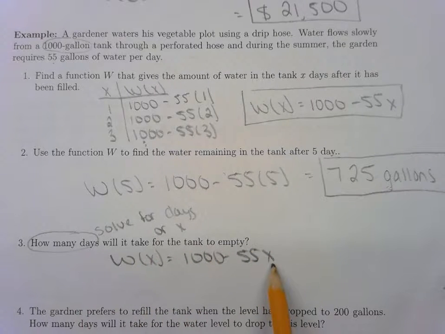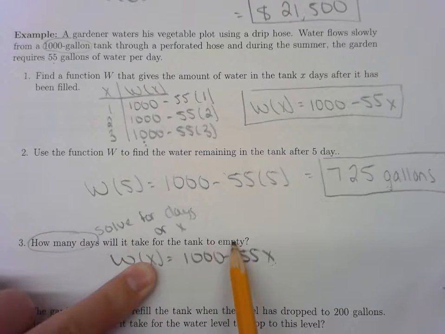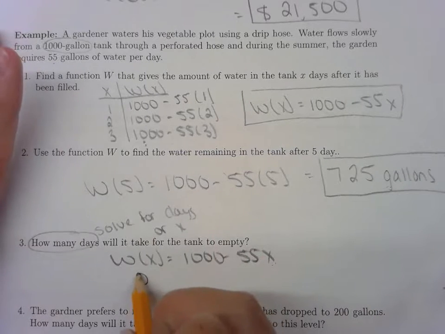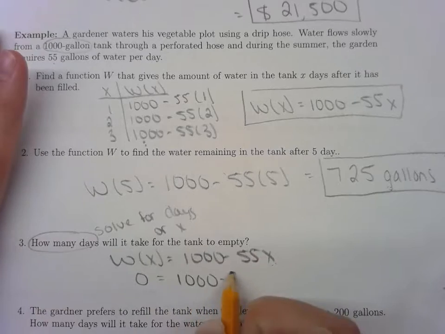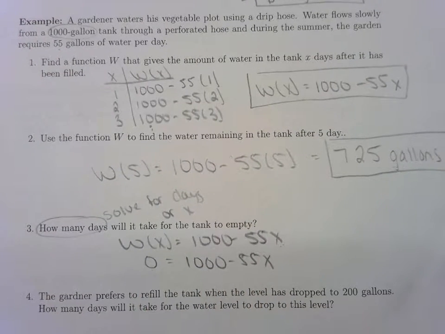The x is an unknown. So if one thing is unknown, we have to know the other thing, which would be this W of x. And that would be how many gallons we have. Here we want empty, so we have 0 here. So when the tank is empty, that means we can solve for how many days.